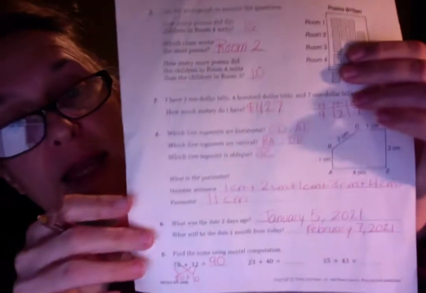Find the sums using mental computation. 78 plus 12. Well, I know 7 and 1, the 7 and the 1 are really 70 and 10. So that equals 80, right? And then I'm going to add that to my ones. 8 plus 2 is 10, so I'm going to make that a 10. So it's really 80 plus 10, which is 90.